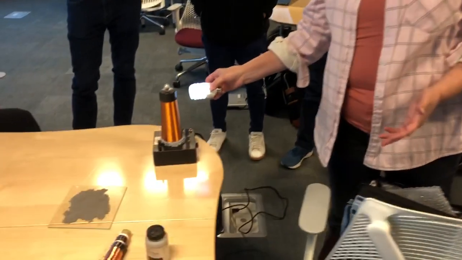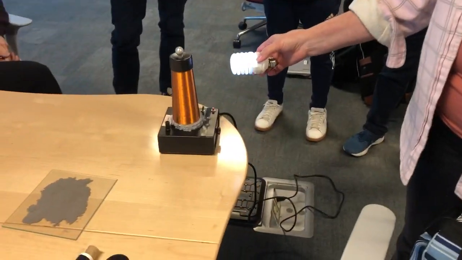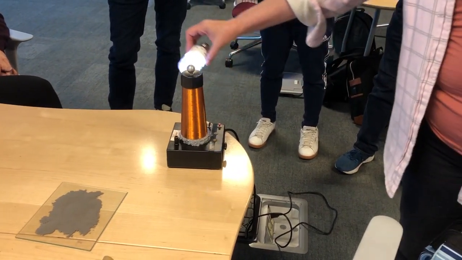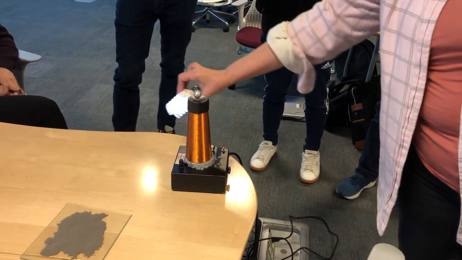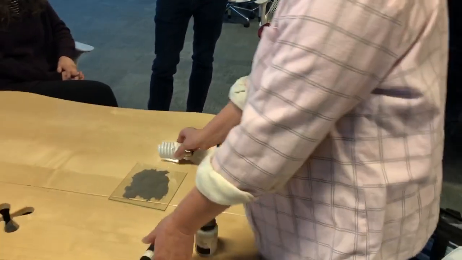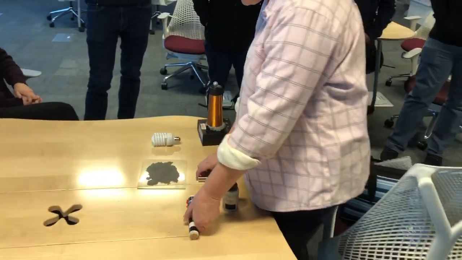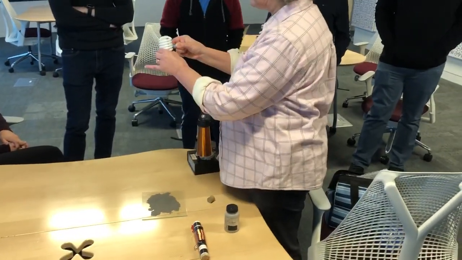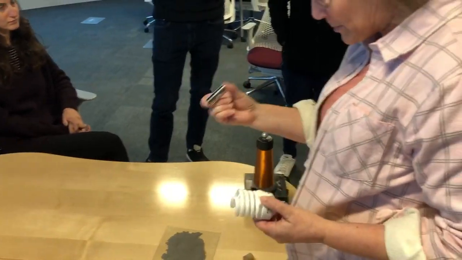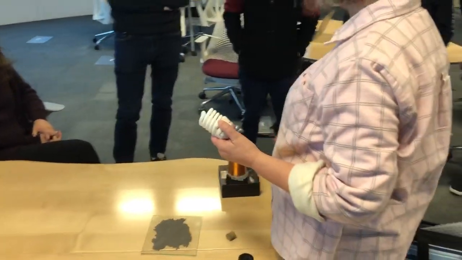So if I take this and put it in the electric field, it'll behave as we expected it to, so this detects electric fields. It does not detect magnetic fields. This has a magnetic field, that has an electric field.